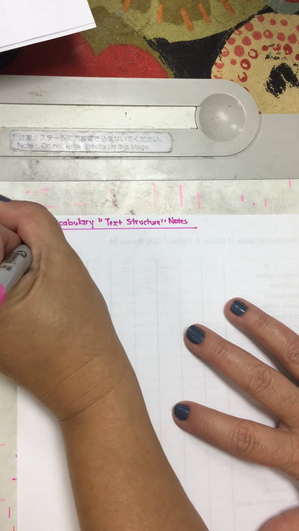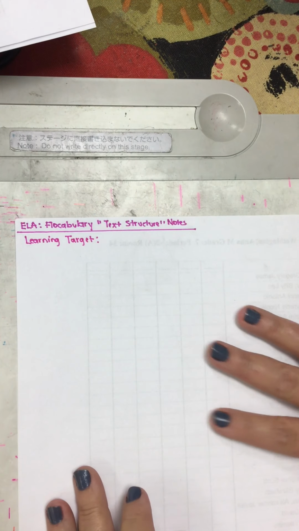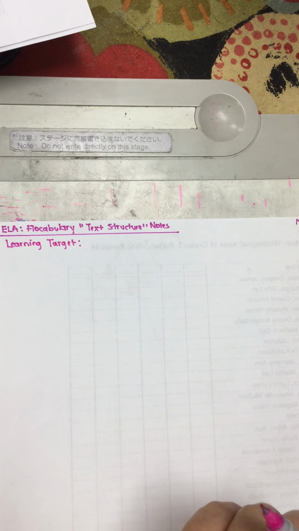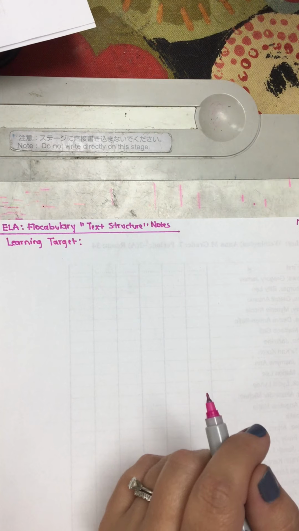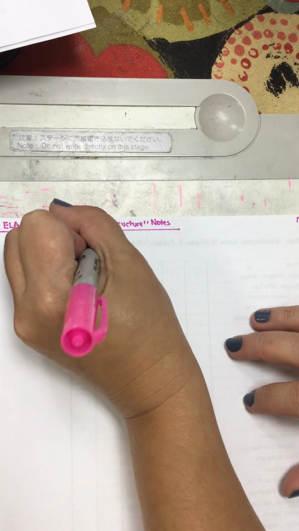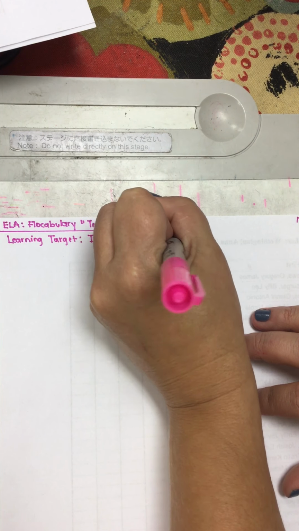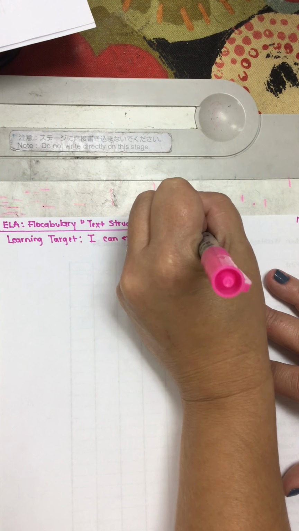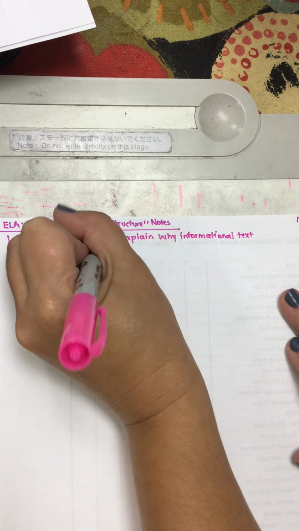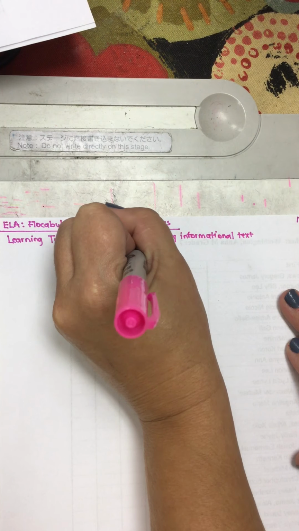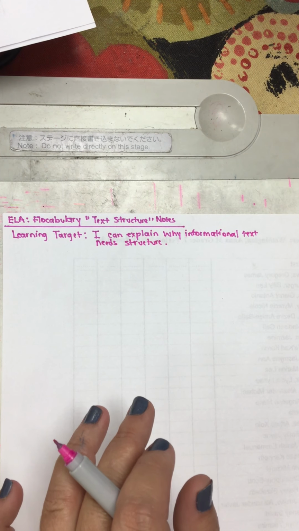Your learning target today is, I can explain why informational text needs structure. So again, your learning target, I can explain why informational text needs structure.